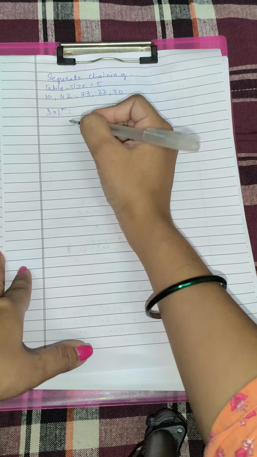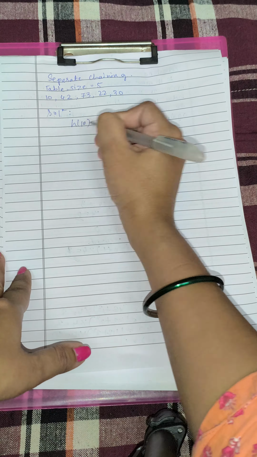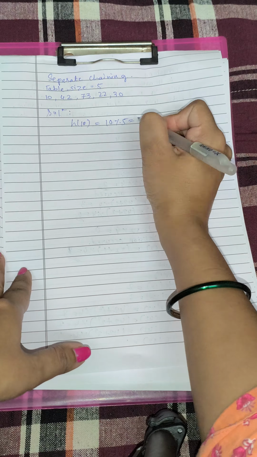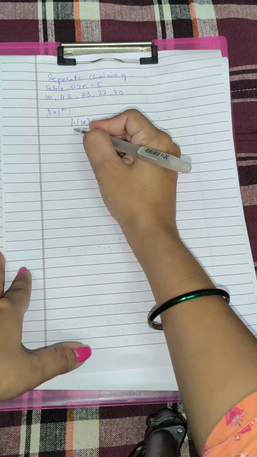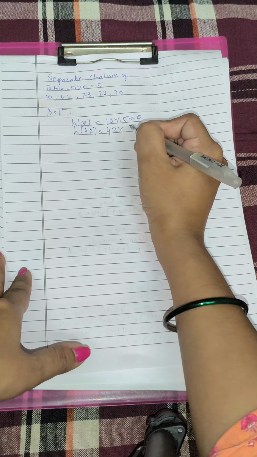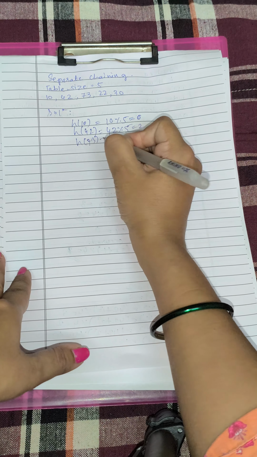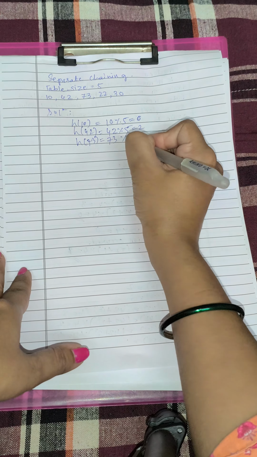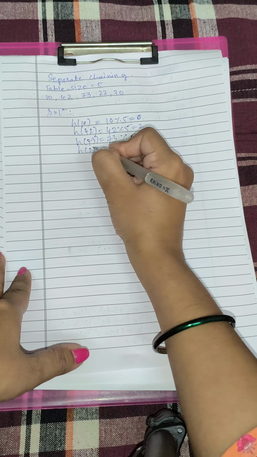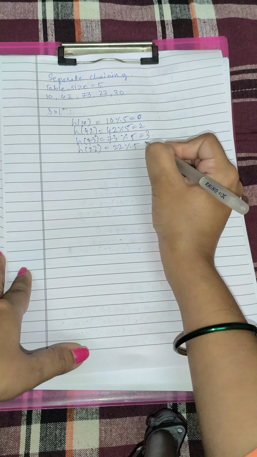So in this case, we have first value 10. So the normal division method will be implemented. The size is 5, giving us index 0. For 42, we have index 2. For 73, we have index 3. For 22, we have index 2 again.